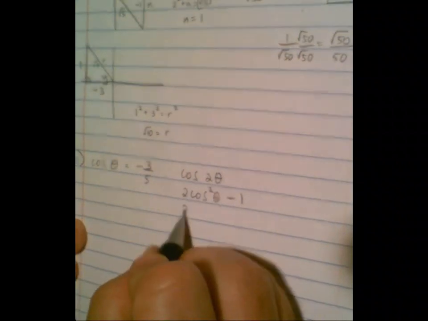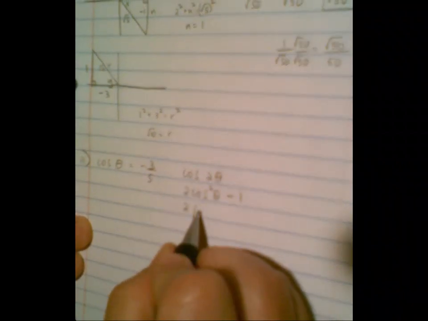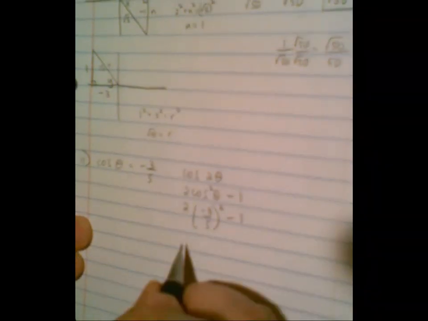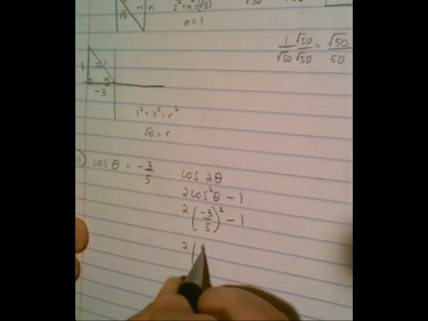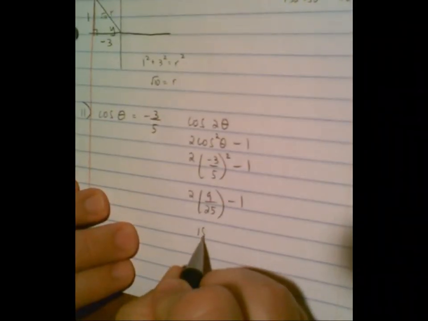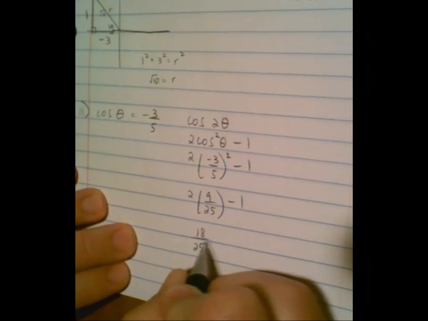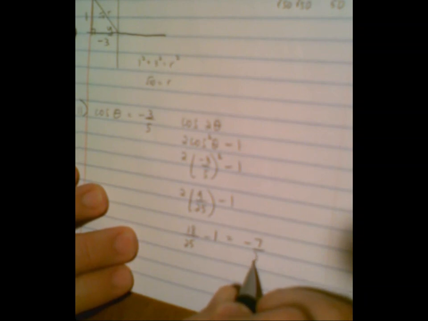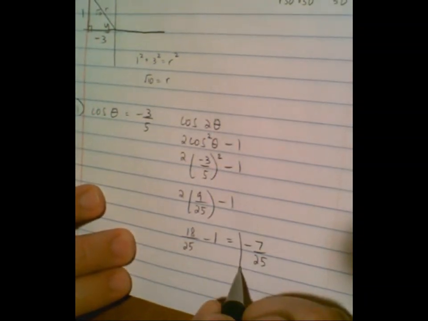Cosine of theta is negative 3 over 5. 2 times negative 3 over 5 squared minus 1. 2 times 9 over 25 minus 1. 18 over 25 minus 1 is equal to negative 7 over 25.